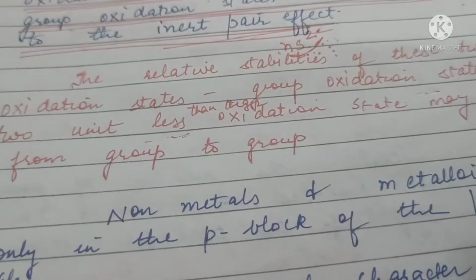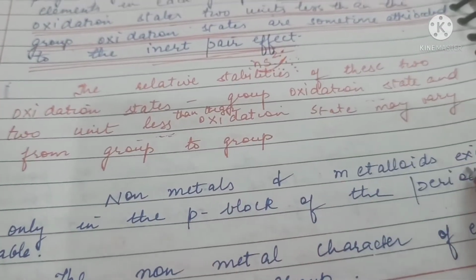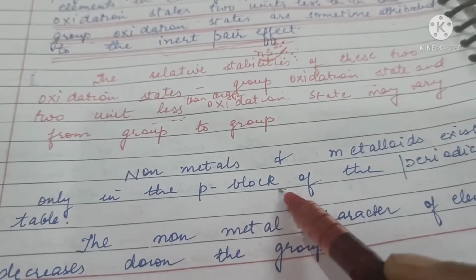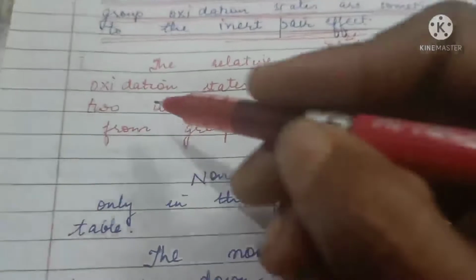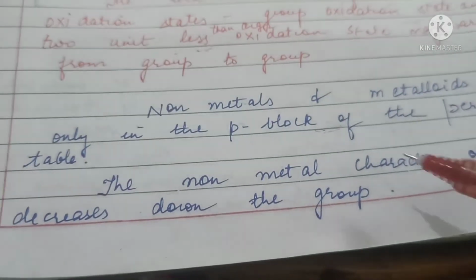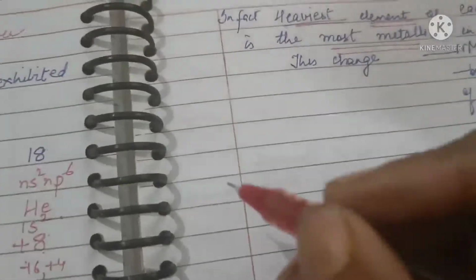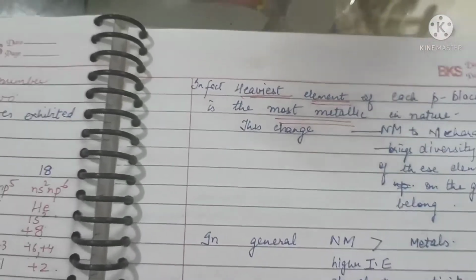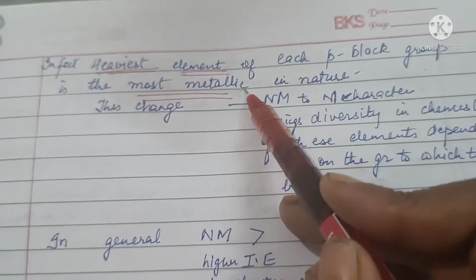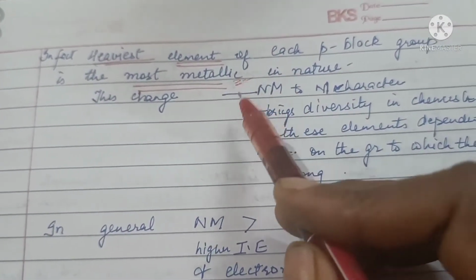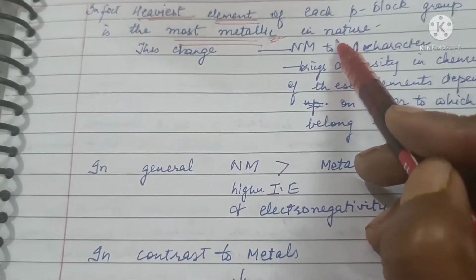The peculiar property of p-block elements is that non-metals and metalloids are present only in the p-block of the periodic table. The non-metal character of the elements will decrease down the group. In fact, the heaviest element is most metallic in nature. As we go down, the non-metallic character decreases. The heaviest element is most metallic in nature.